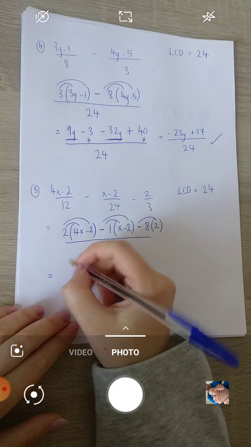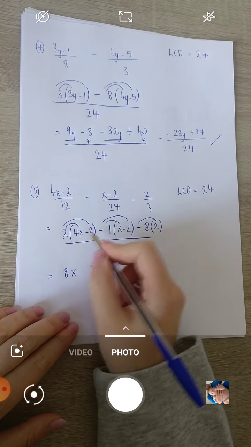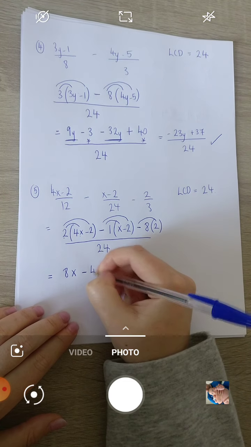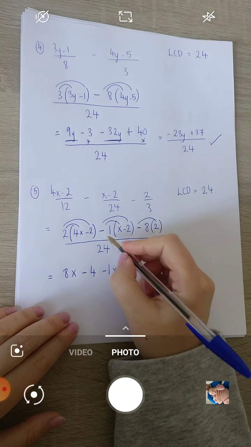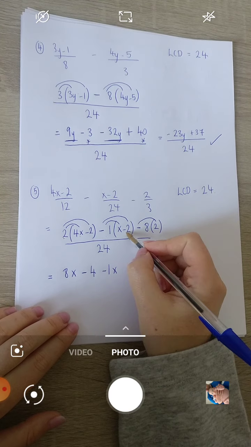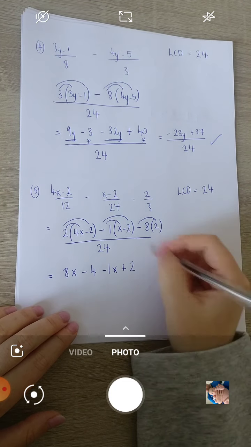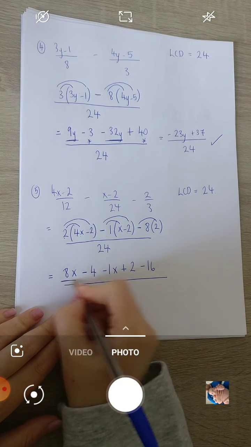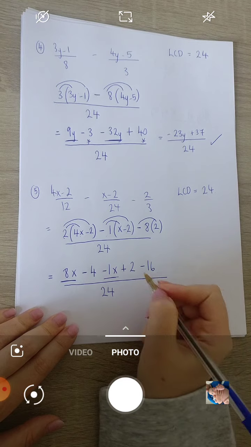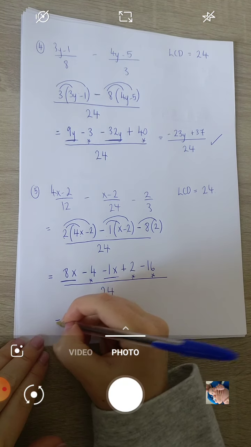So 2 by 4x is 8x. 2 by minus 2, so we've plus by a minus is minus, and 2 by 2 is 4. Minus 1 by x is minus 1x, and minus 1 by minus 2, minus by minus is plus, and 1 times 2 is 2. And then last here we've minus 8 by 2, which is minus 16. And that's all over 24 again. We've an 8x minus 1x. We've minus 4 plus 2 minus 16.